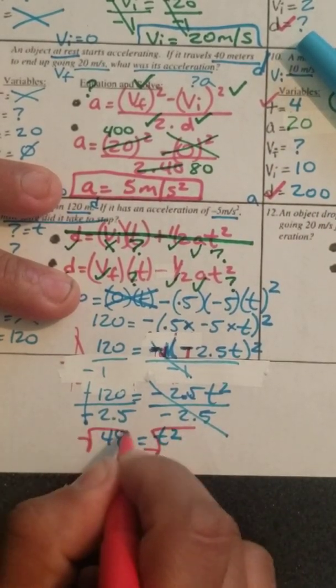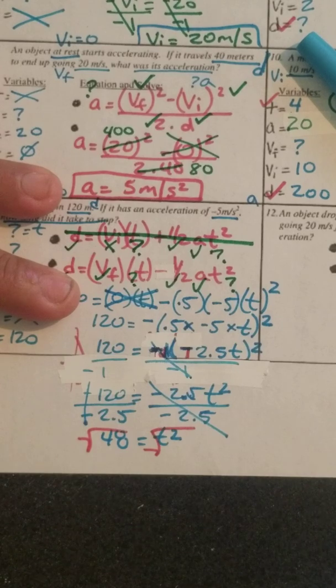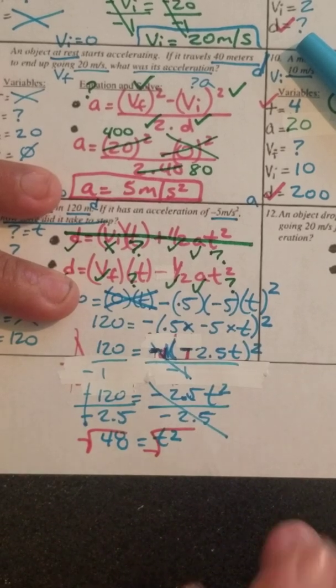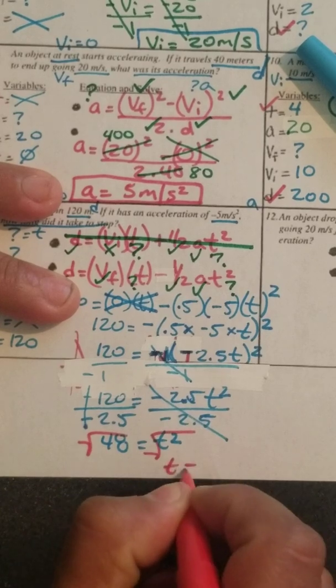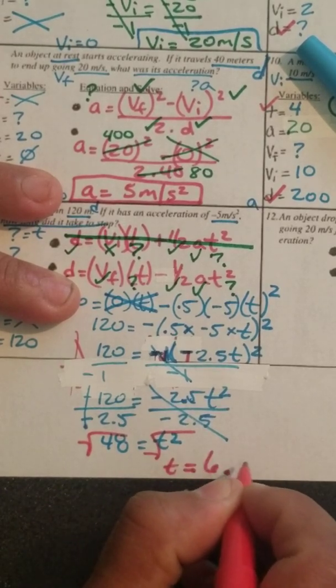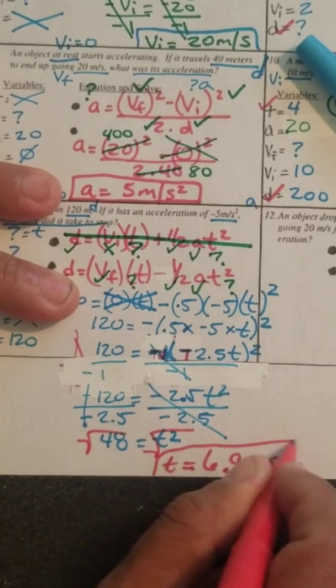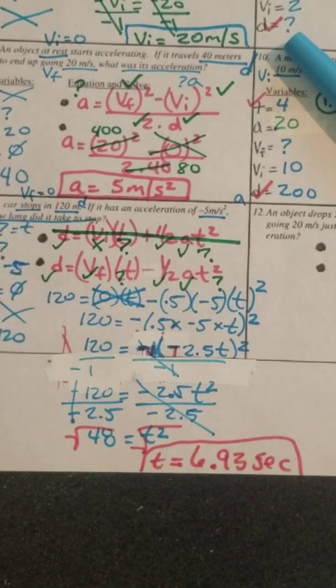I have to square root it. So square root the answer. Square root of 48 equals T of 6.93 seconds. How about that?